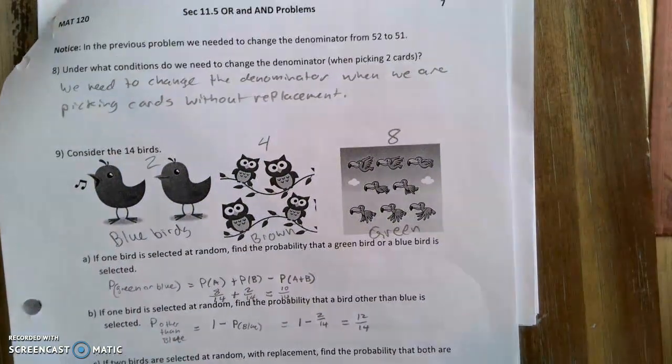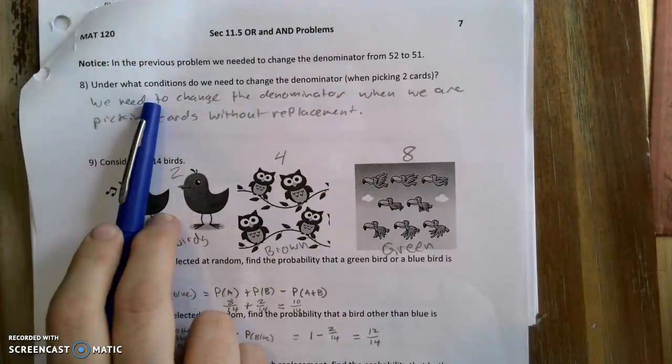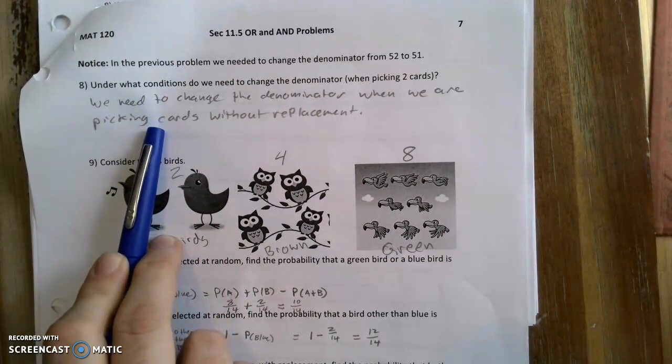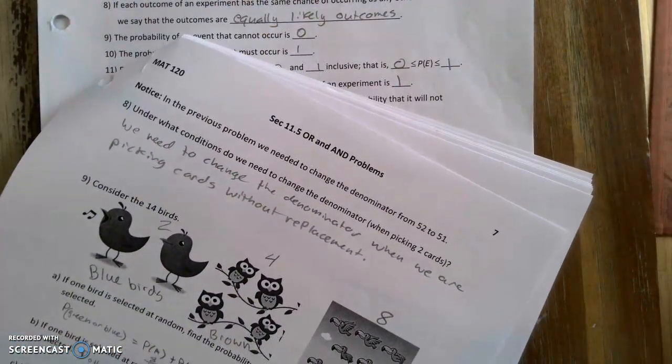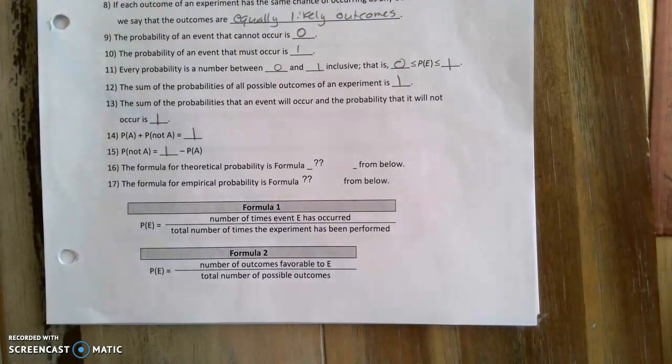Okay, so under what conditions do we change the denominator? We need to change the denominator when we are picking cards without replacements. Okay, we're going to skip number 9. It just gets kind of tedious there.